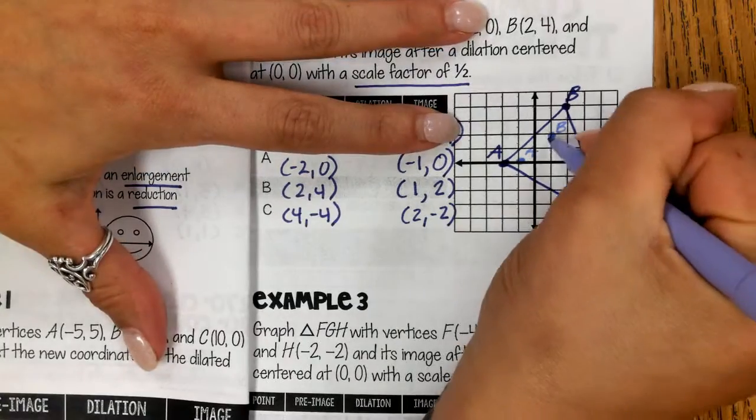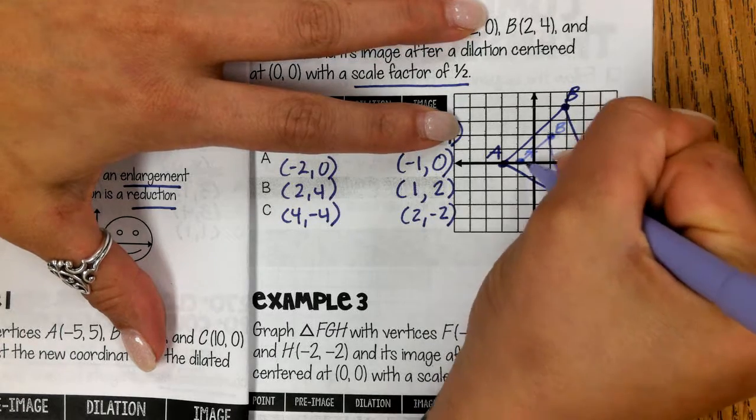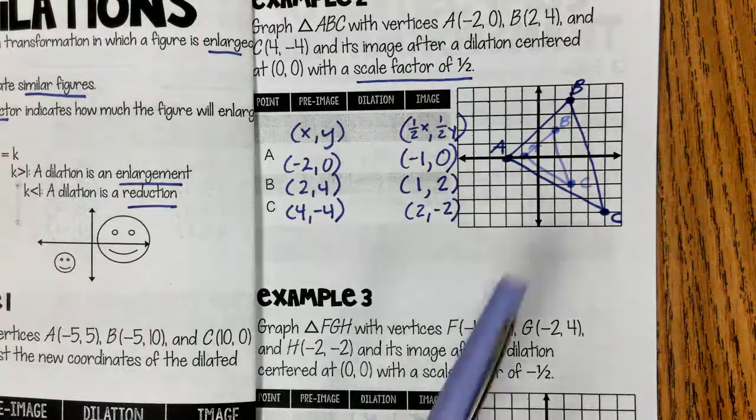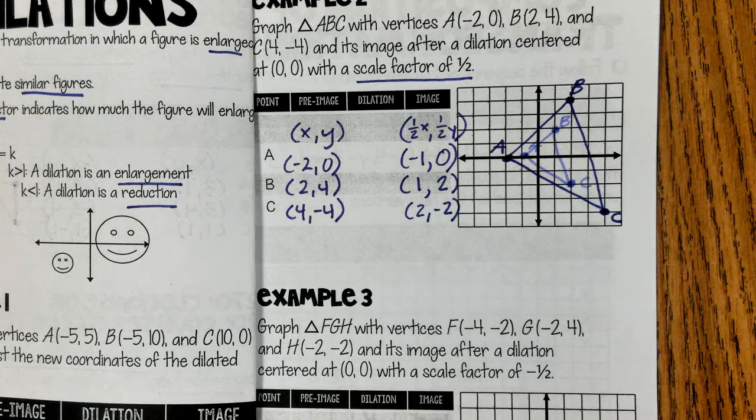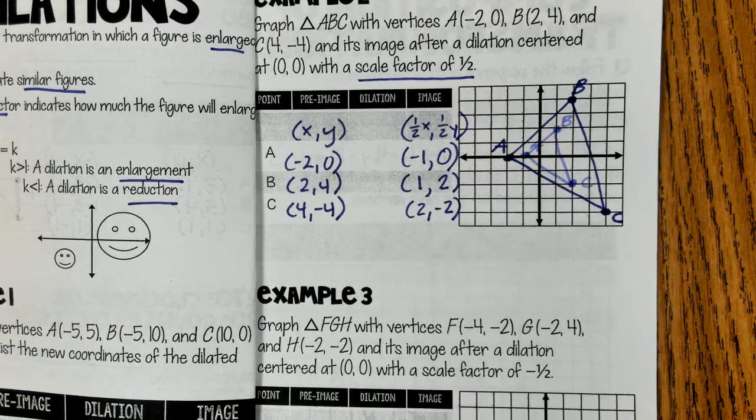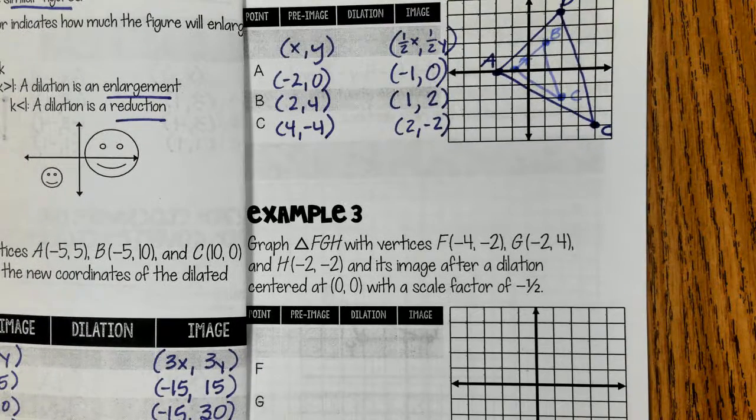Okay, so go ahead and connect your points if you have not done that. All right, so you can see these are called similar figures because they are the same figure. It's just either made bigger or smaller. Okay, so I'm moving down to the next example.